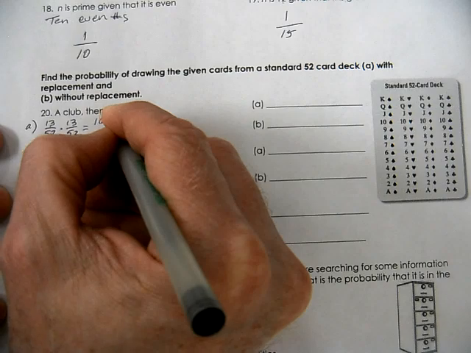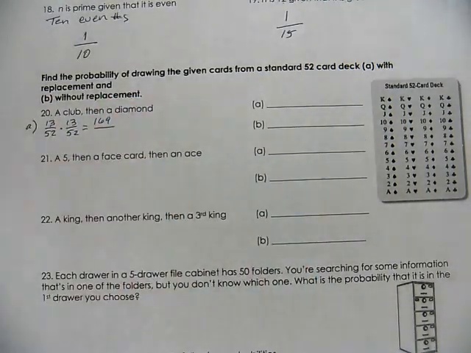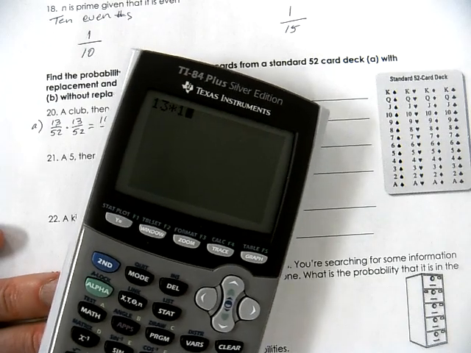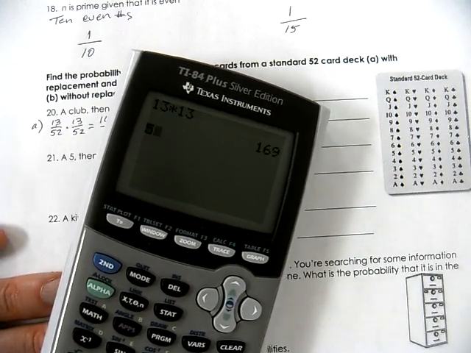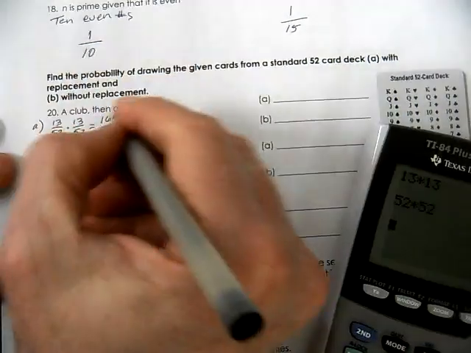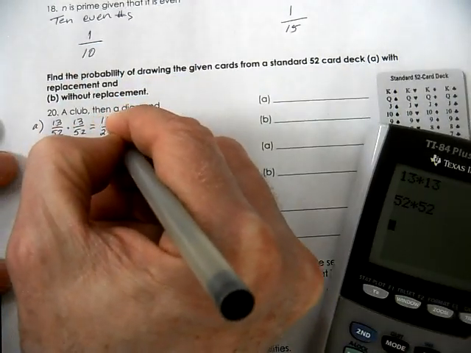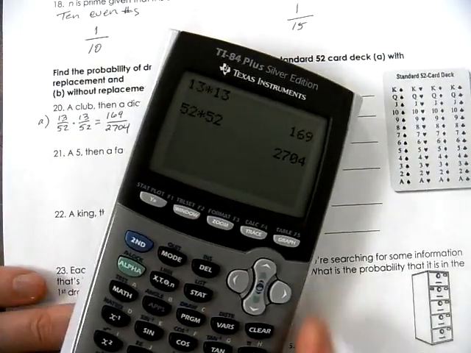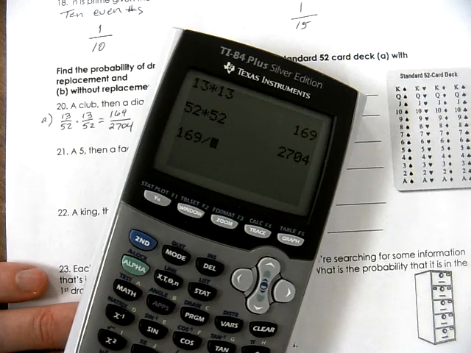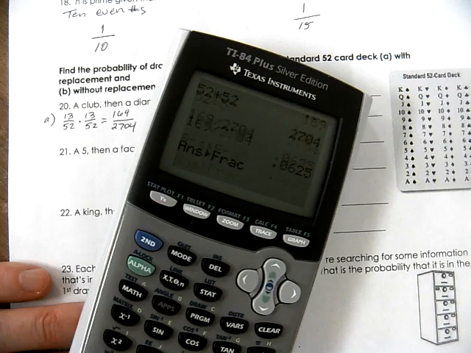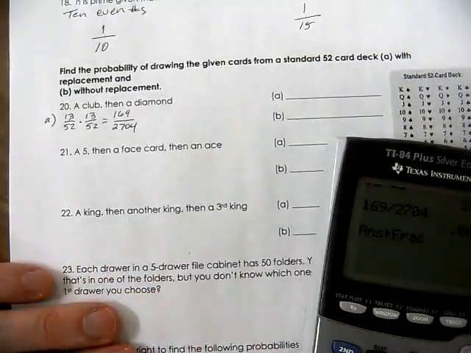So 13 times 13 is 169. And 52 times 52 is 2704. Turn that into a reduced fraction of 1/16.